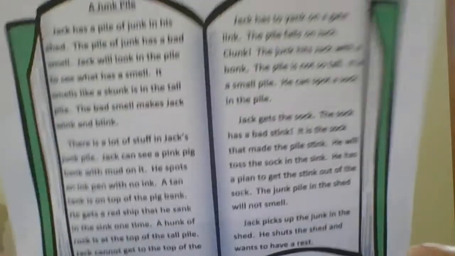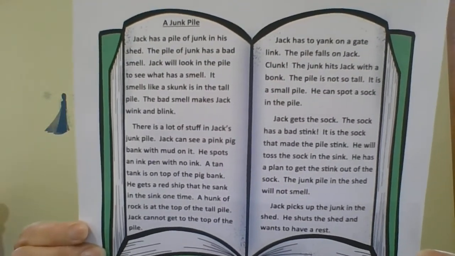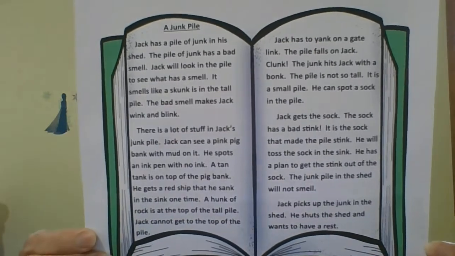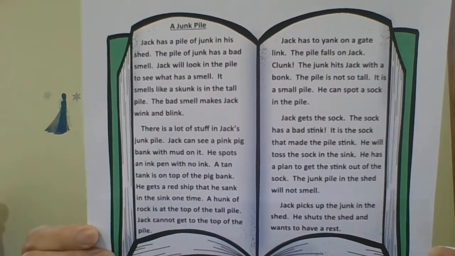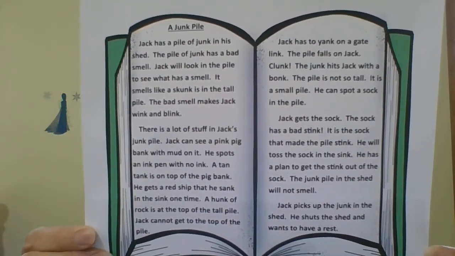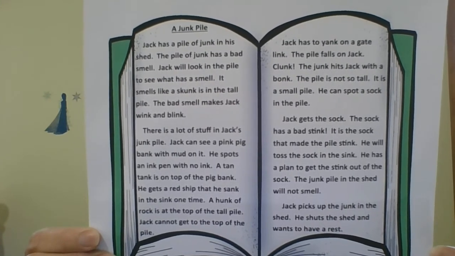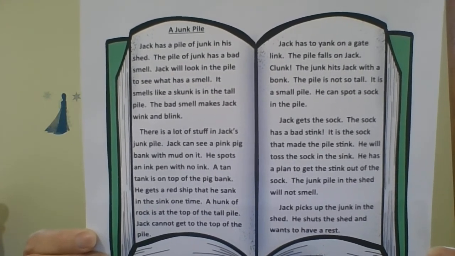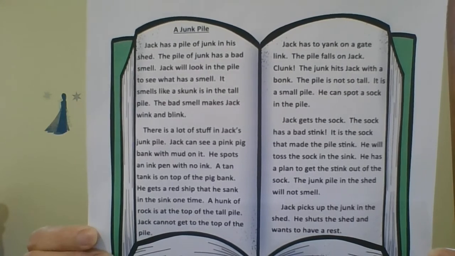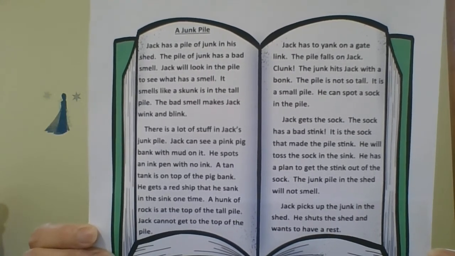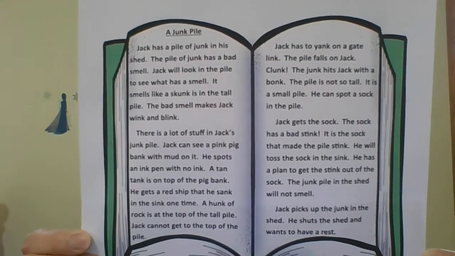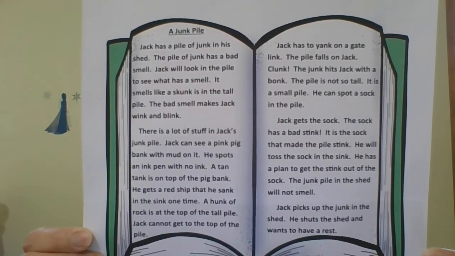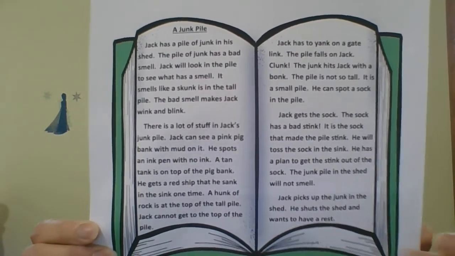And here is our review passage for the day. My question after you read this: do you think that Jack will let his junk pile get that big and smelly again? Or is he going to clean it up? What do you think? So pause that, finish that.